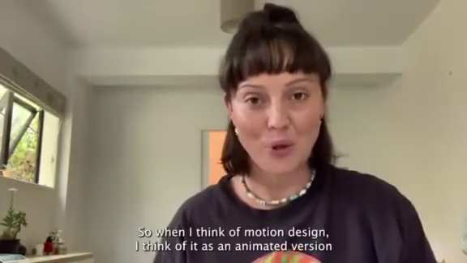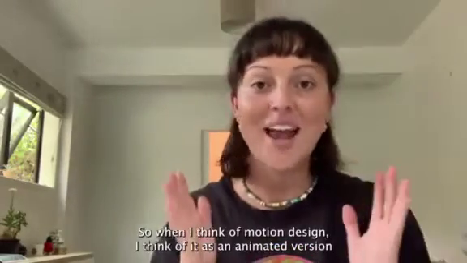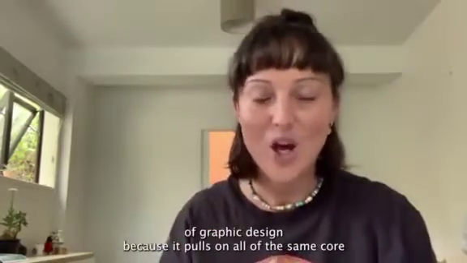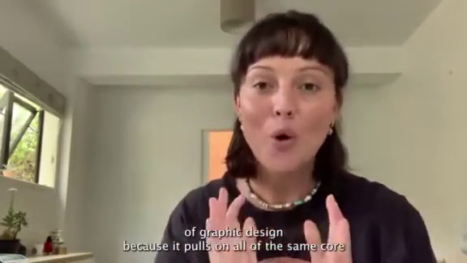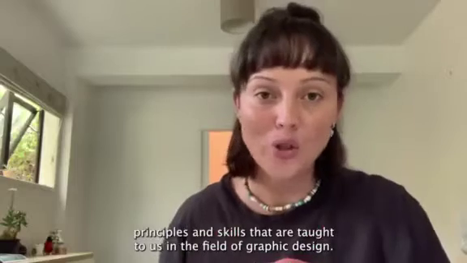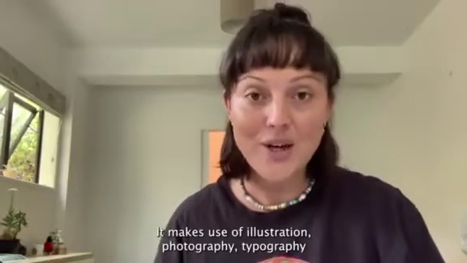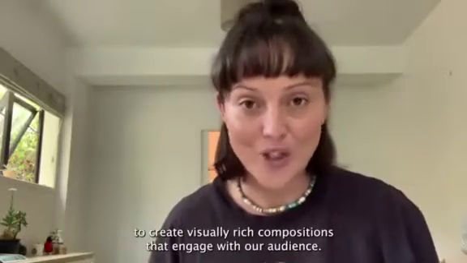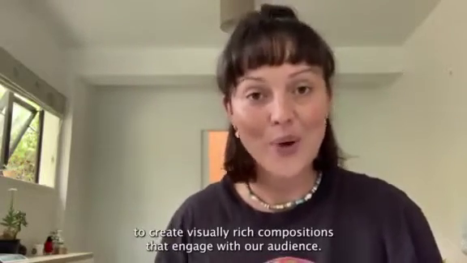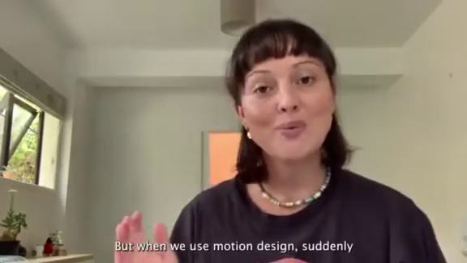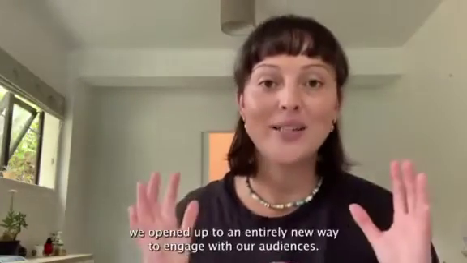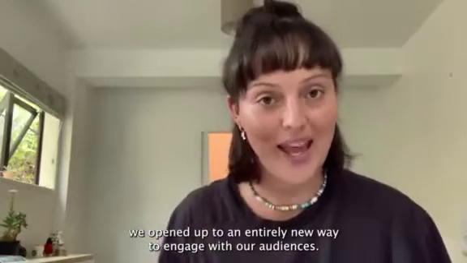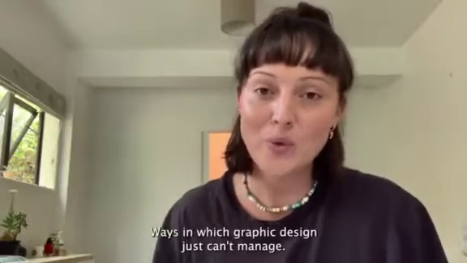So when I think of motion design, I think of it as an animated version of graphic design because it pulls on all of the same core principles and skills that are taught to us in the field of graphic design. It makes use of illustration, photography, typography to create visually rich compositions that engage with our audience. But when we use motion design, suddenly we are opened up to an entirely new way to engage with our audiences, ways in which graphic design just can't manage.